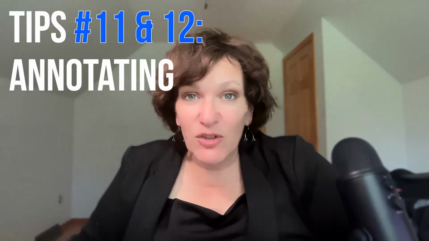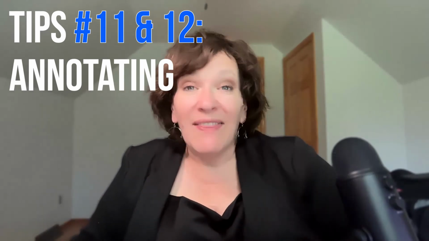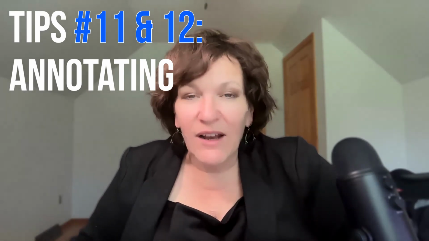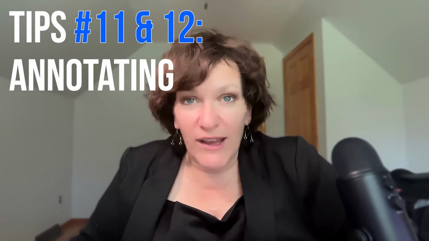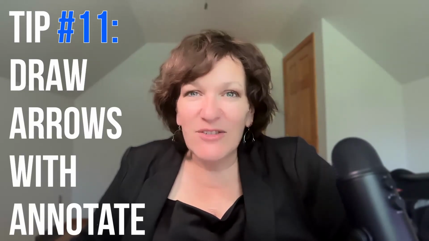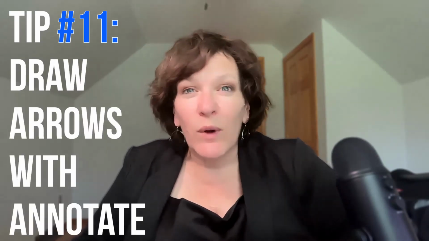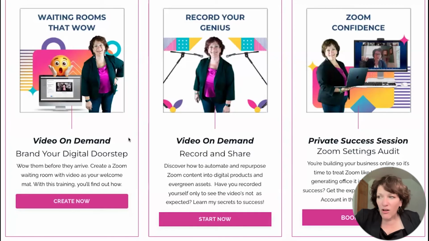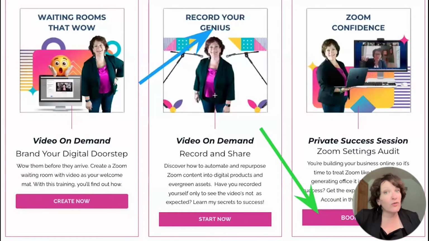Tips number 11 and 12 kind of go together, and they have to do with annotating on your screen, which is like drawing. Tip number 11 is drawing arrows to point to what you are sharing. One of my all-time favorite things to do, and people ask me about it frequently, is to be able to draw an arrow on the screen in different colors, and that's done with the Annotate toolbar. You can draw and point while you're describing or demonstrating, and this is how it works.